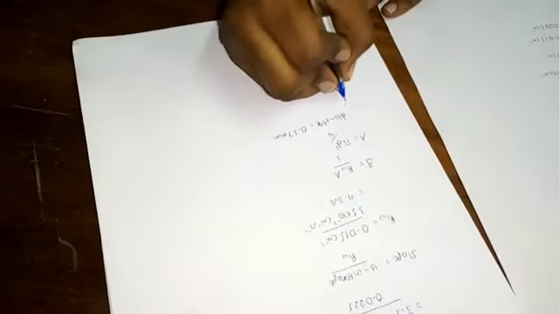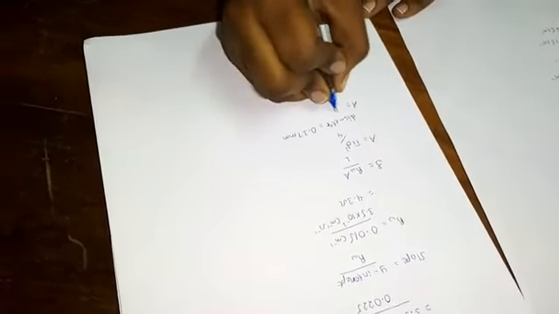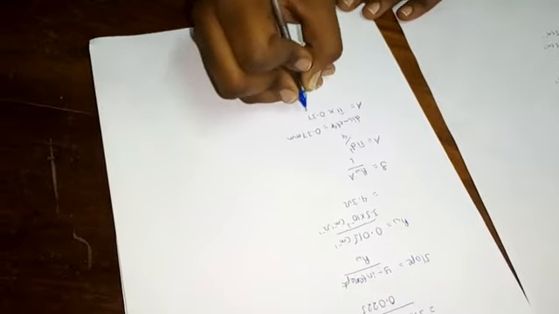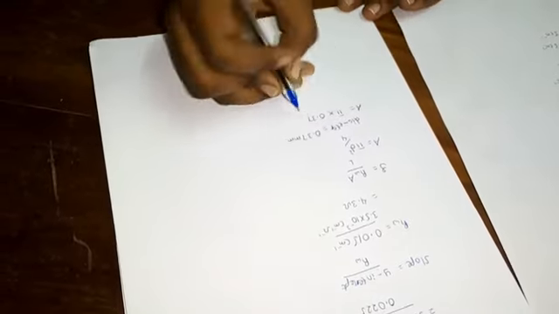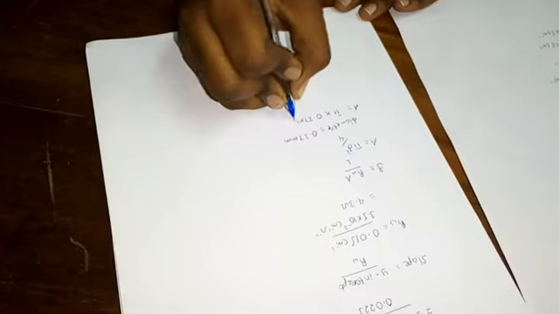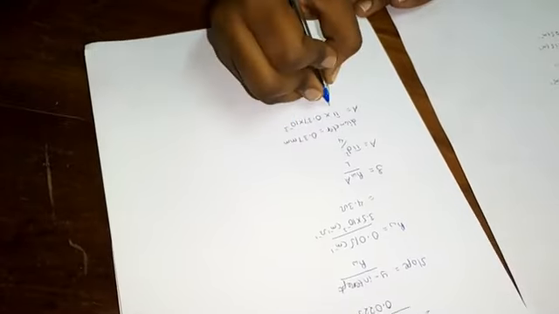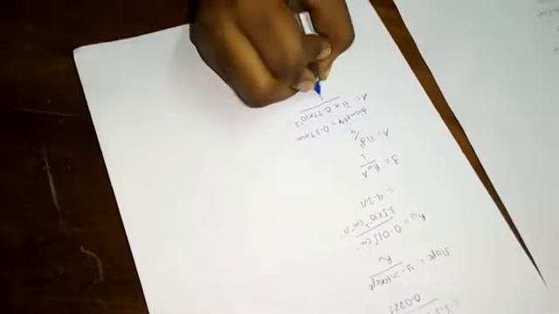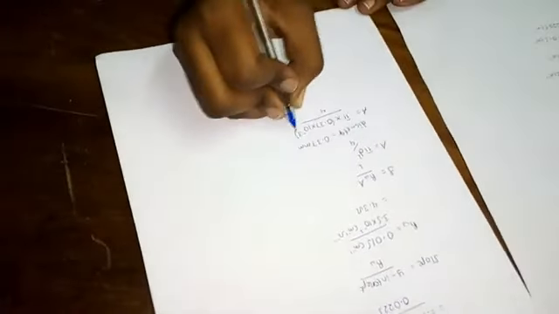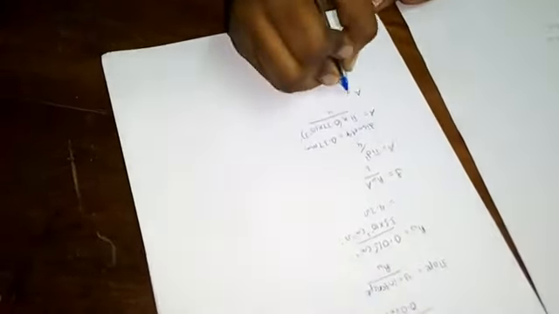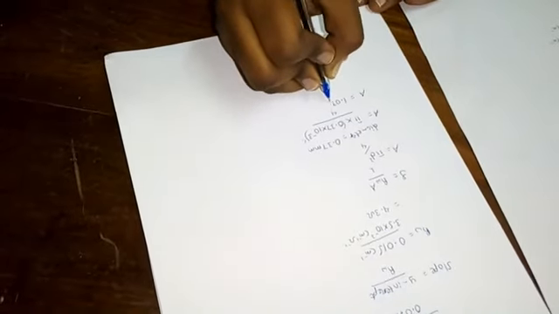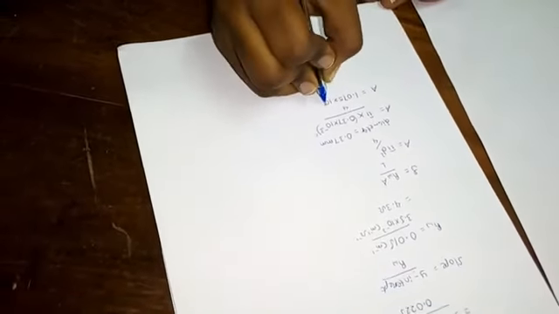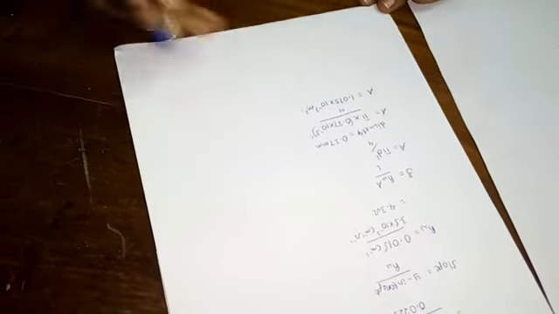So to get area, it will be pi times 0.37, but here we're using meters, which is 0.37 times 10 to the power negative 3, squared, over 4. So the area we get is 1.075 times 10 to the power negative 7 meter squared.